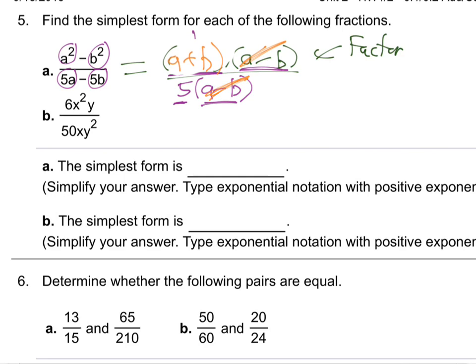Why? Because those are just things multiplied, aren't they? I didn't break a plus or minus, in other words. That's what's illegal, as Cami was saying. I didn't break things added or subtracted. I took that whole package. So we're left with A plus B over 5. You don't even need the parentheses on the top anymore because there's nothing to separate it from. So that's good right there.